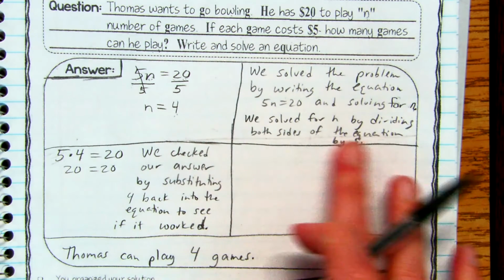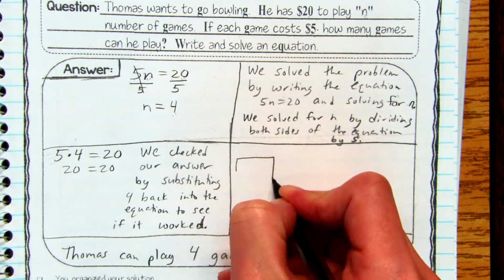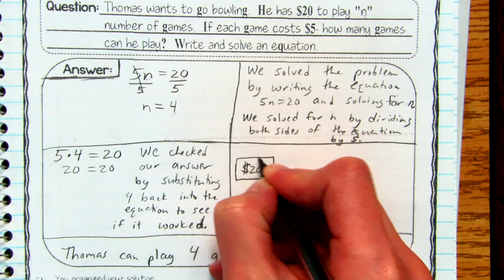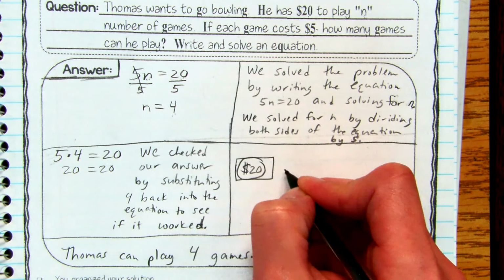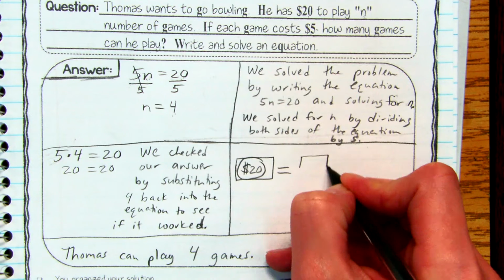All right, so in this last little bubble, we said we were going to draw a picture. If you want to draw a different picture than me, I'm okay with that. The picture that we drew to kind of sort this out was we had a $20 bill. That's what he could spend. And then we started dividing that into $5 games.